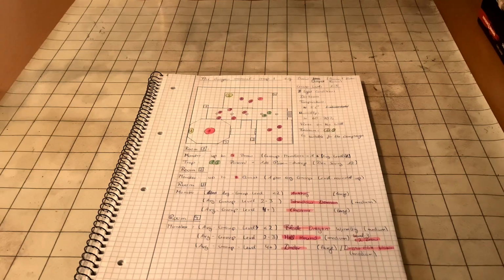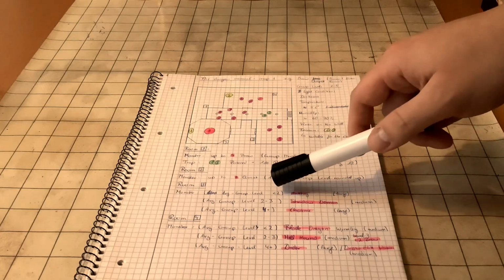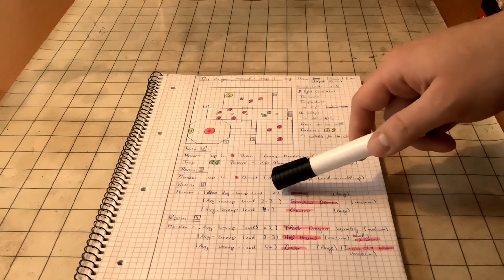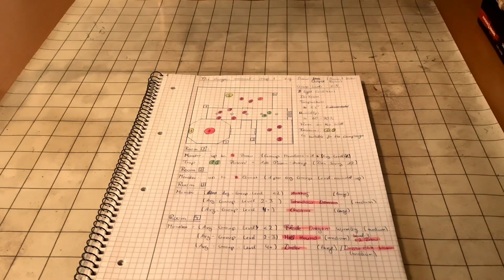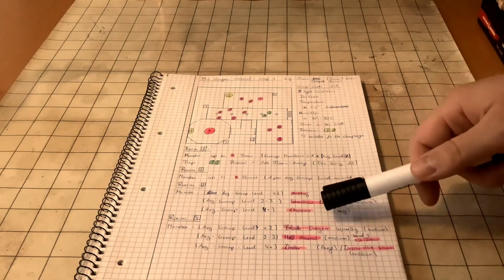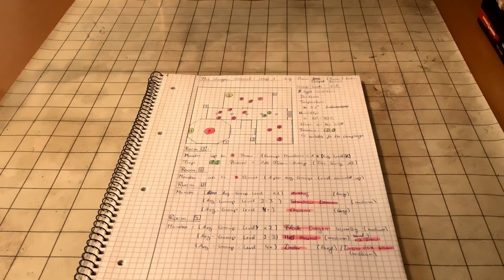And then I've got my encounters here, here, and here. And I have encounters for group level 2 or less, group level 2 or 3, group level 4 plus. I don't go into detail for every encounter there, but you can use the encounter builder on Dungeons and Dragons to have some ideas. For example, for the under 2, I like to use a maximum challenge rating of 2 monsters.